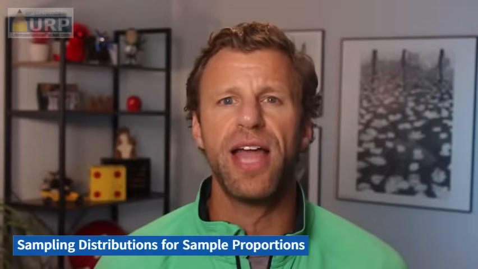First, let's take a look at building a model for a sampling distribution for sample proportions. To create a model of the sampling distribution for sample proportions, we need 2 things: the true population proportion p and the sample size n. Now, when we build this model, it has 3 things: a center, a spread, and a shape. Let's talk about each of those now.